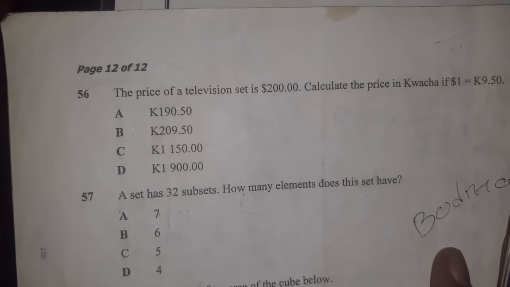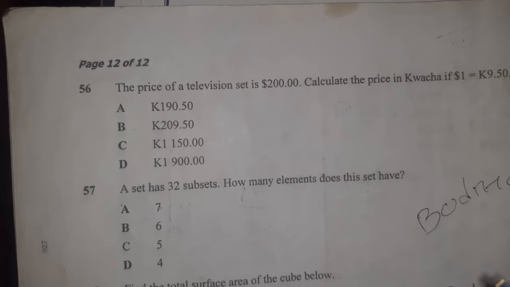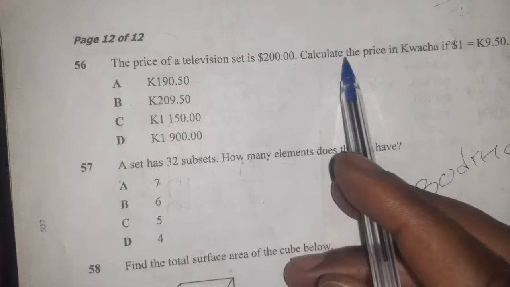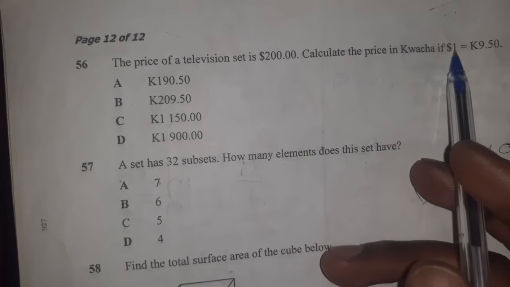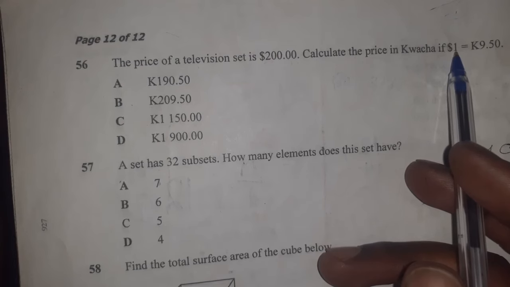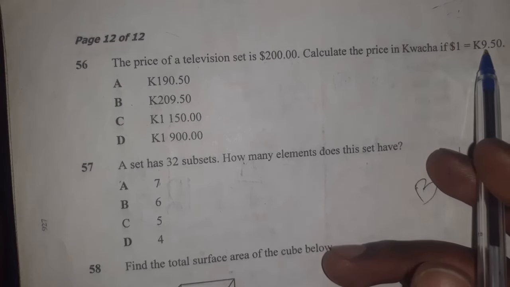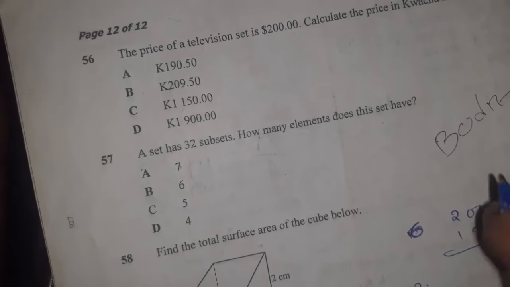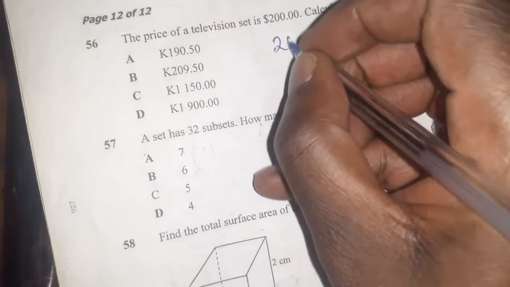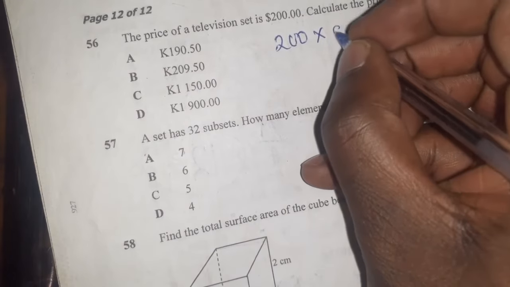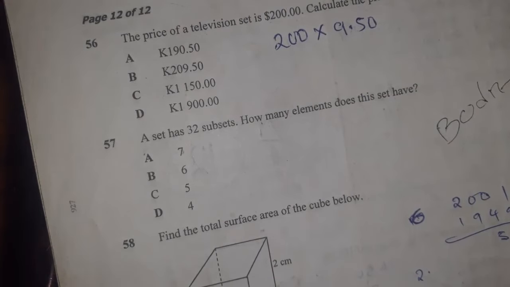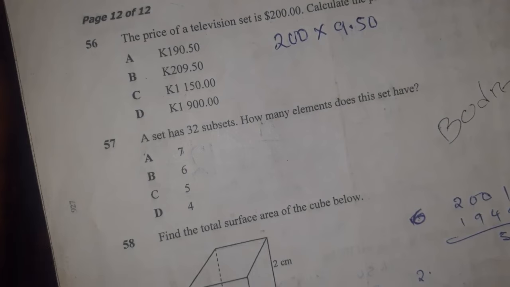So the price of a television set is $200. Calculate the price in kwacha if $1 is equal to 9 kwacha 50 ngwe. Okay, so all we need to do is to multiply these ones. 9 kwacha 50 ngwe. All right, how do we multiply? Let's multiply.